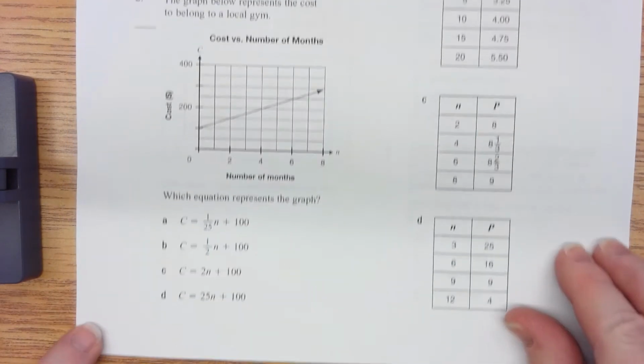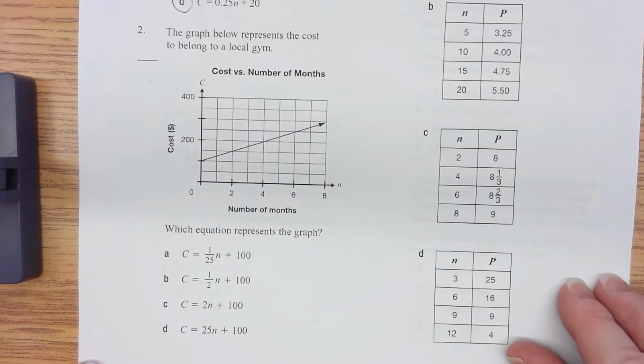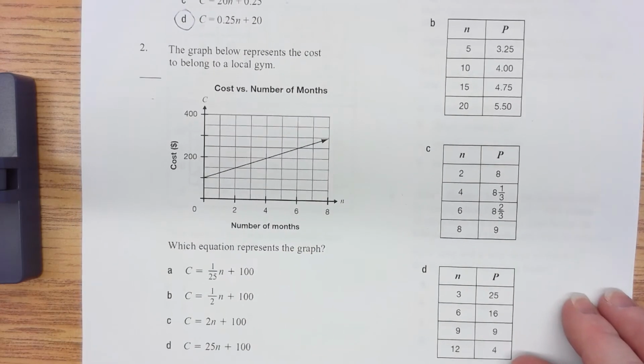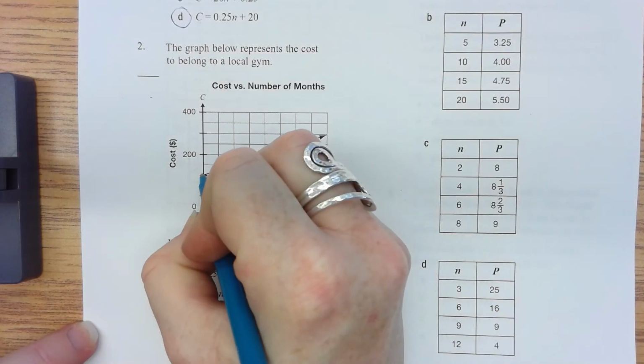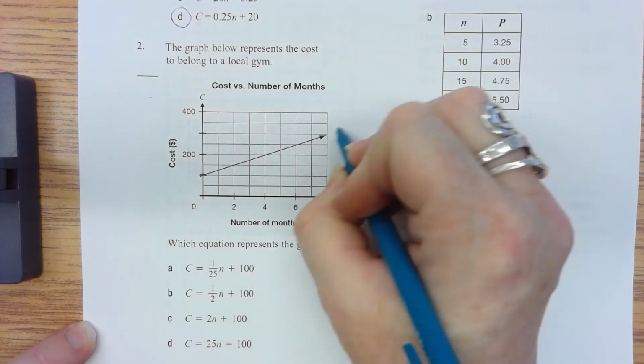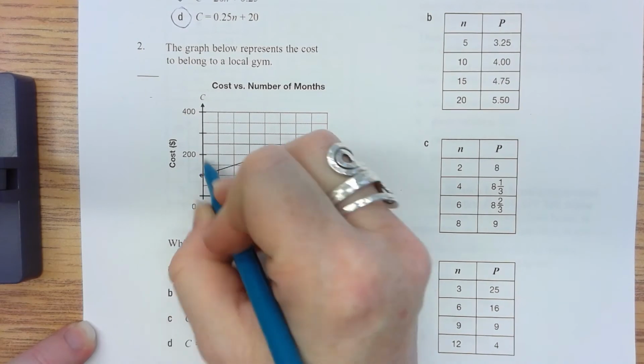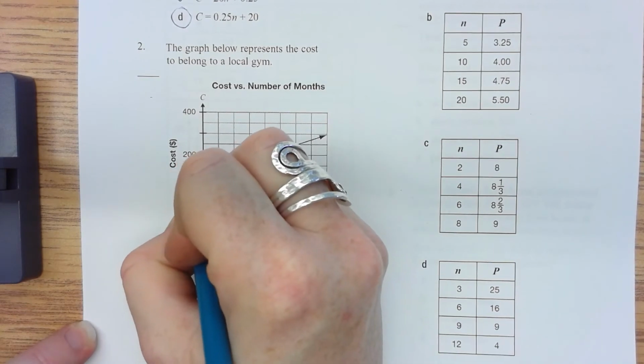Number 2, the graph below represents the cost to belong to a gym. We need to know which equation represents the graph, so we need to know the slope and the y-intercept. Where the line crosses the y-axis, it's halfway between 0 and 200, so that's going to be at 100.